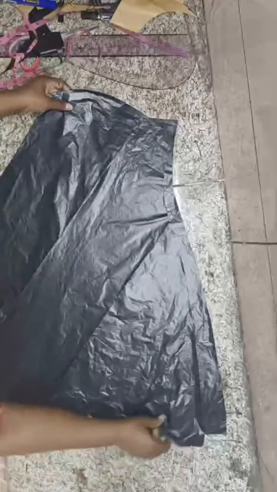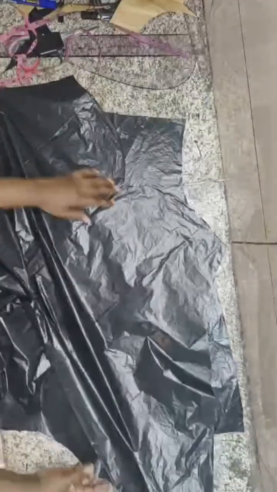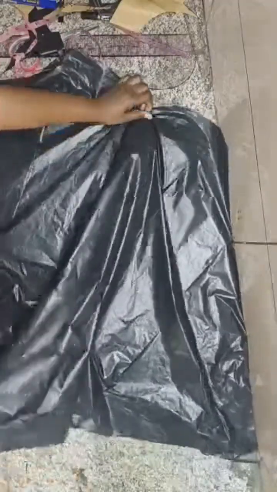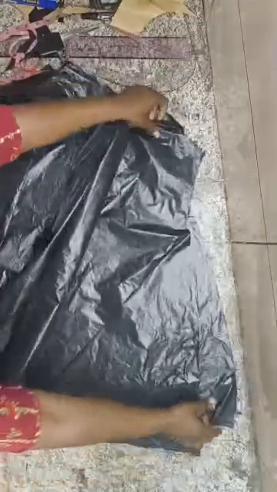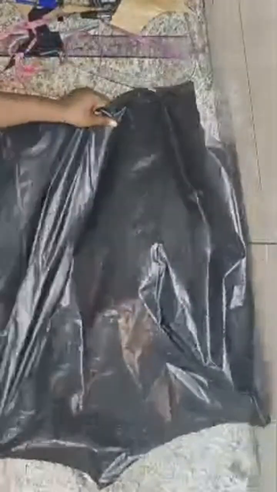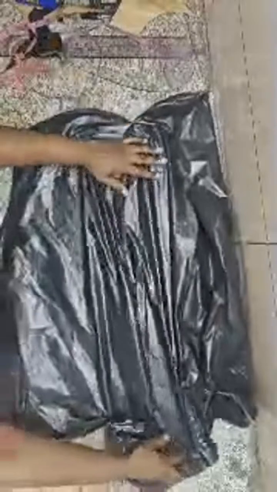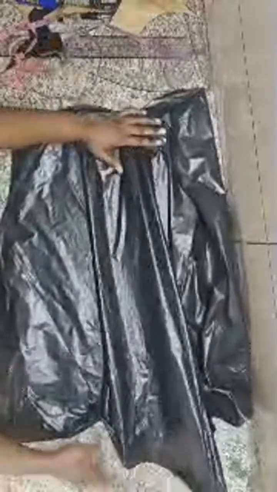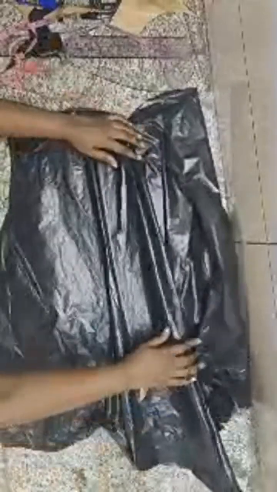So this is how my dress is going to look. Let me open it. When you open it, it's going to fold in a little bit like this. You'll get a clear picture when I've put it on. It's going to be like this a little bit.